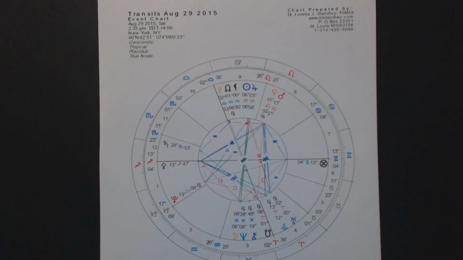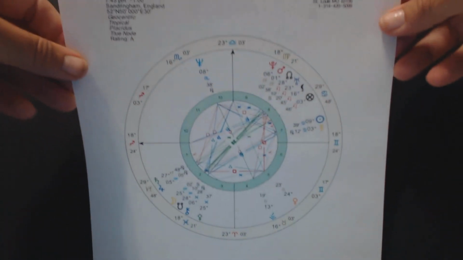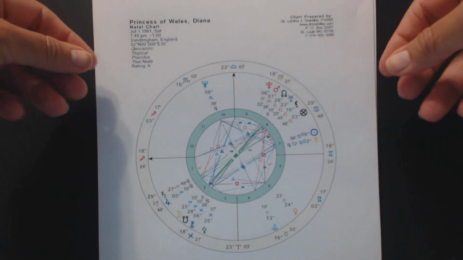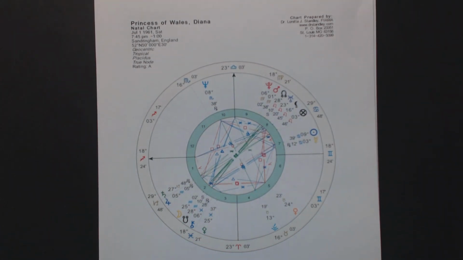So I want to show you on Princess Diana's chart. We've been using her chart to show how you can possibly look on your chart to see where these planets are affecting you. So here's Princess Diana of Wales' chart. Hers is going to be really easy to find 6 degrees Pisces because she's got Chiron in Pisces. There's Chiron, little circle with a K.